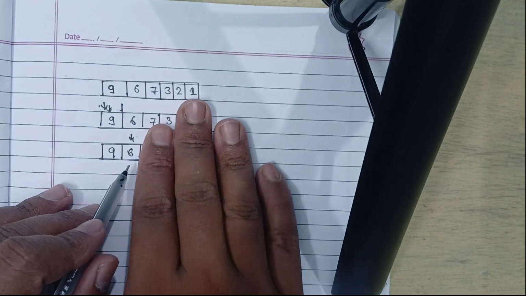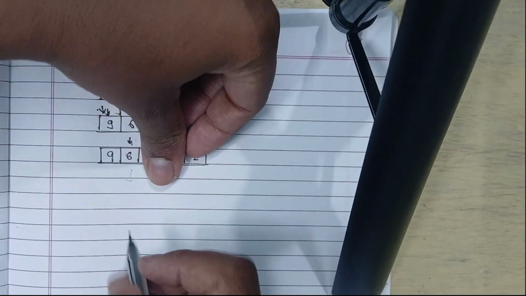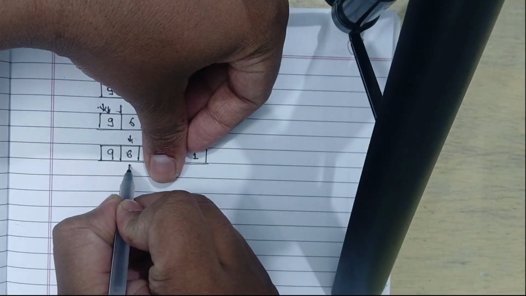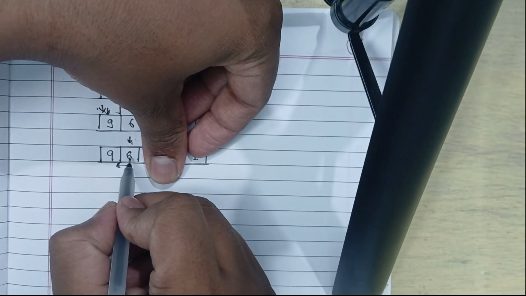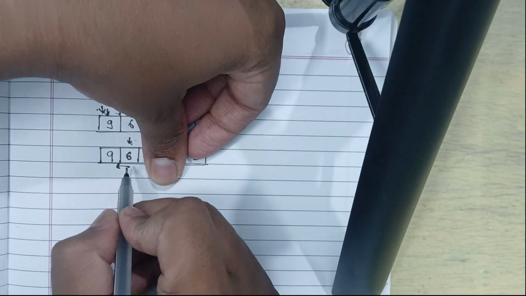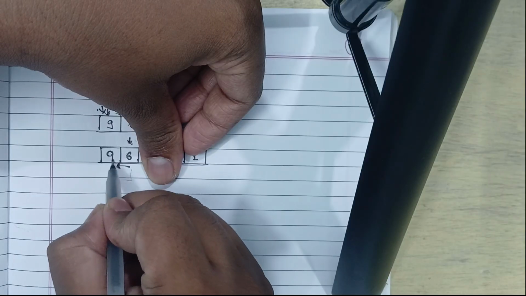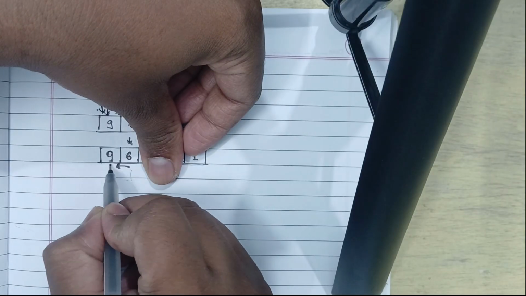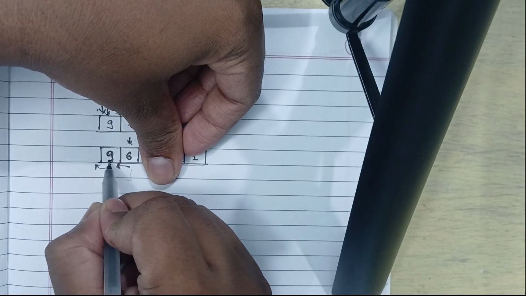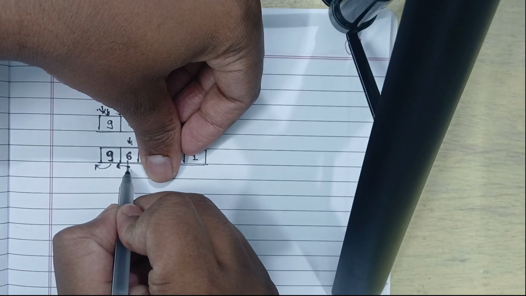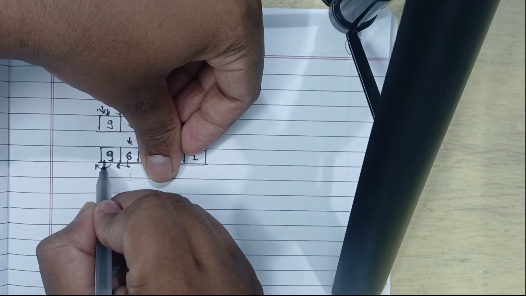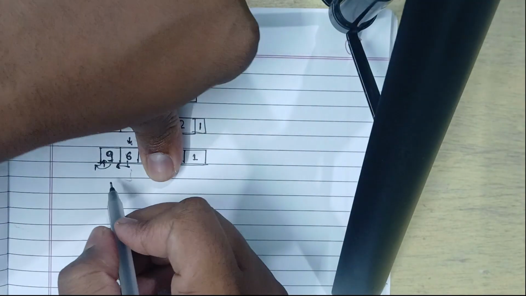So you take 6 and move to the left side and check until which element is smaller than 6. You find that 9 is bigger than 6, so move forward. After 9 there is no element, so we just take this element and put it before this particular element.